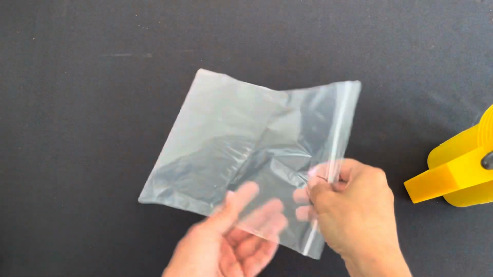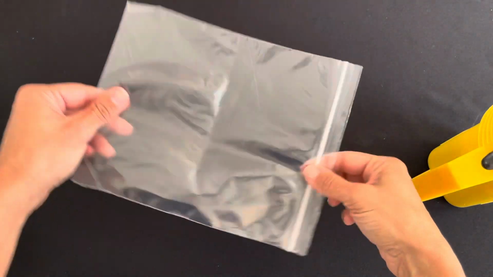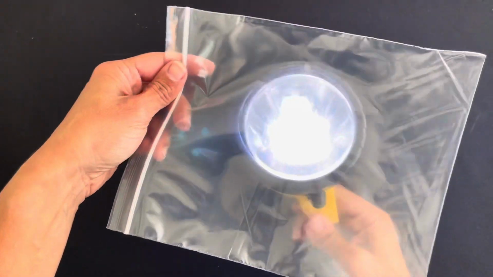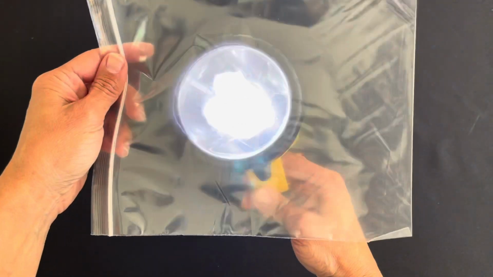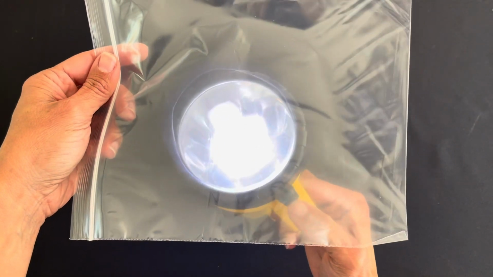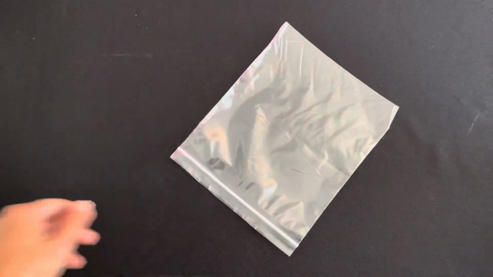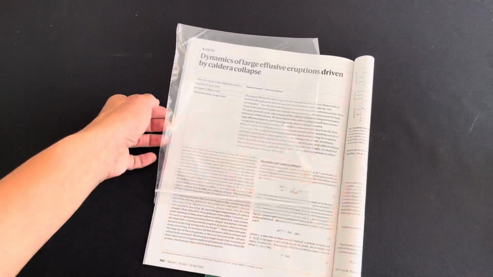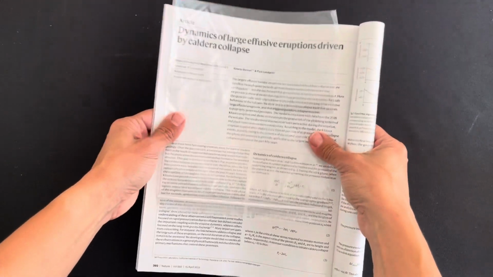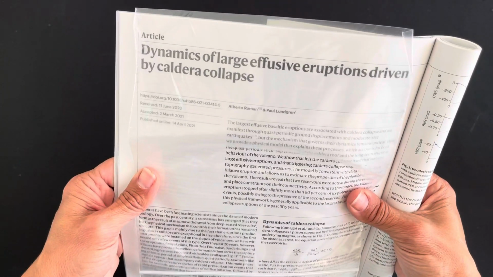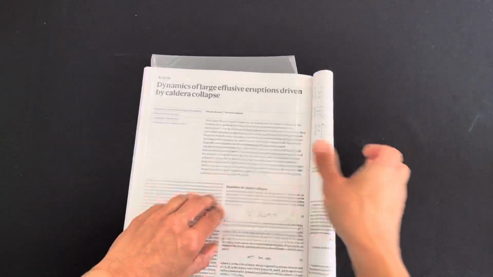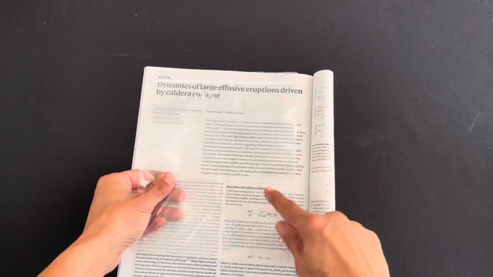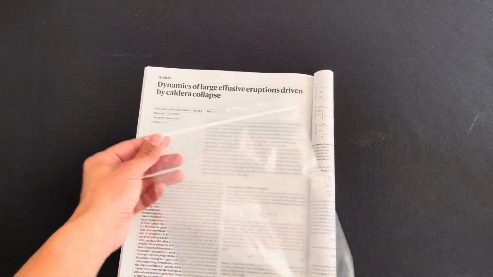The first item I'm going to test is this Ziploc bag. Well, first let's see if light can pass through it. Oh, yes, it can. I can see the light from the flashlight coming through, so we know that this is not opaque. And let's see if I'm able to read the words below my plastic paper. Well, I can, very clearly. This plastic bag is transparent. I can both read the words and have light pass through.